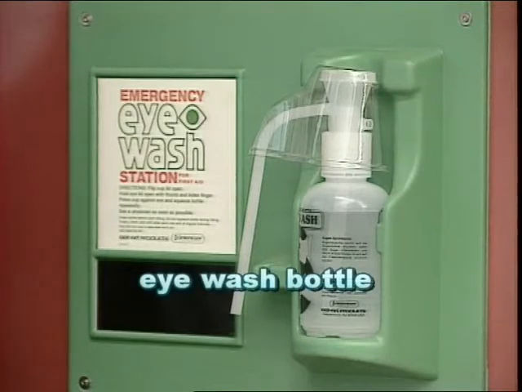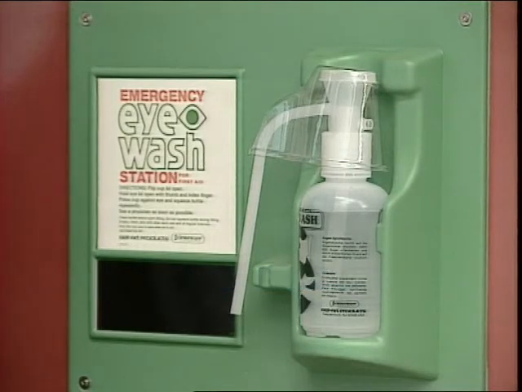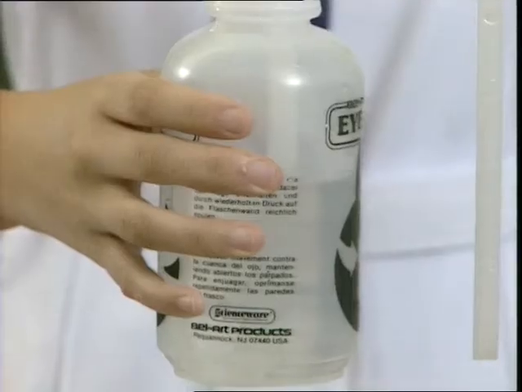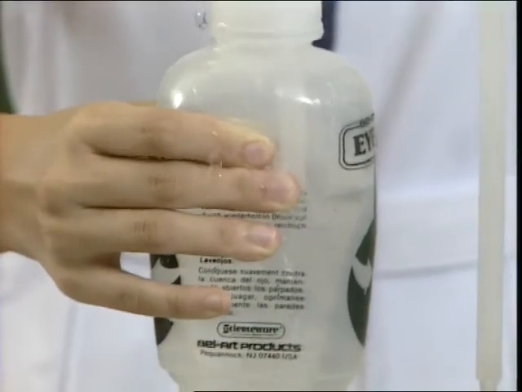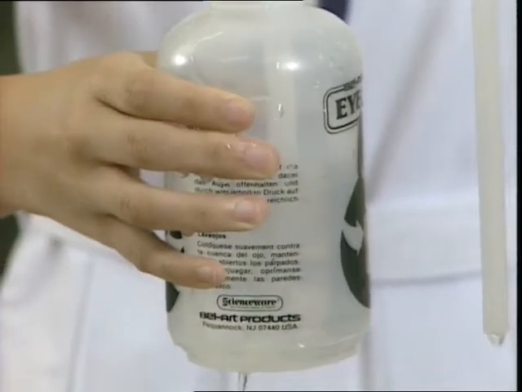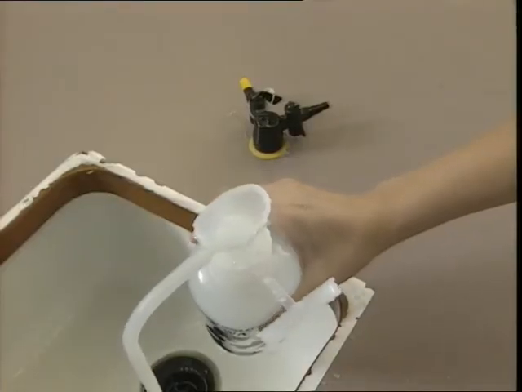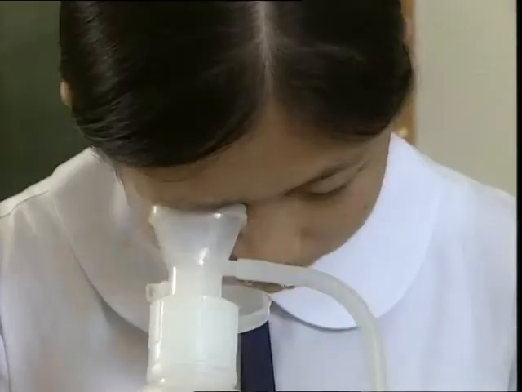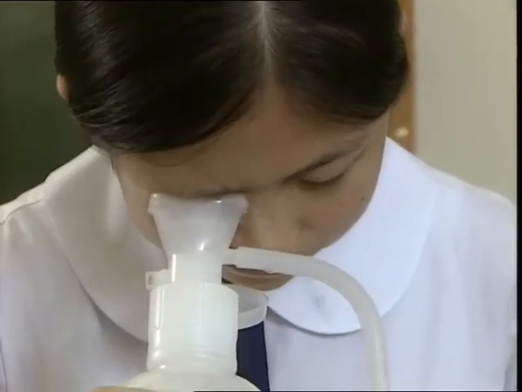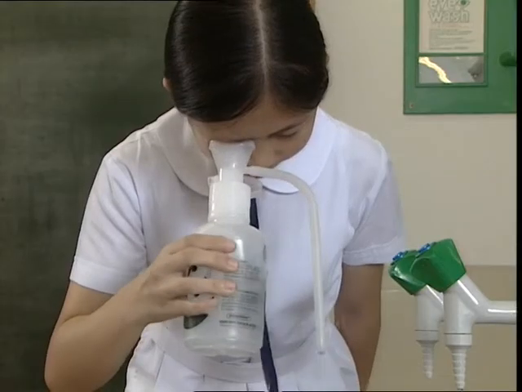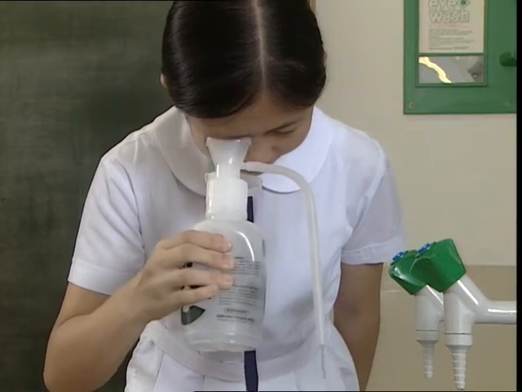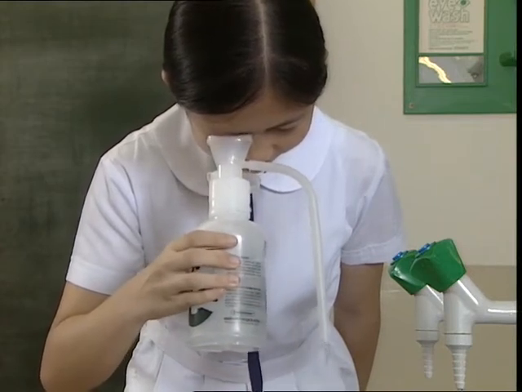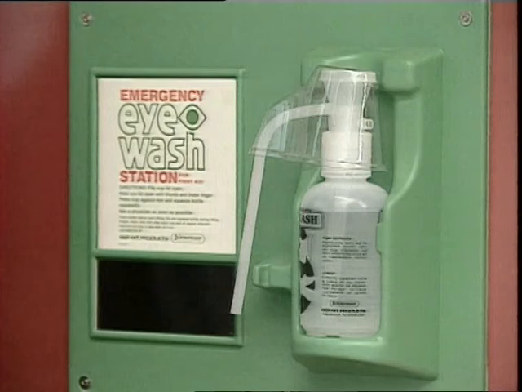This is an eye wash bottle. It's easy to use. Just squeeze the bottle and the water inside will spill up from the top. Point the opening of the bottle towards the eye and the water will wash away the harmful substance. Of course, the water inside the bottle should be changed from time to time to ensure its cleanliness. And you should not play with this bottle for fun.